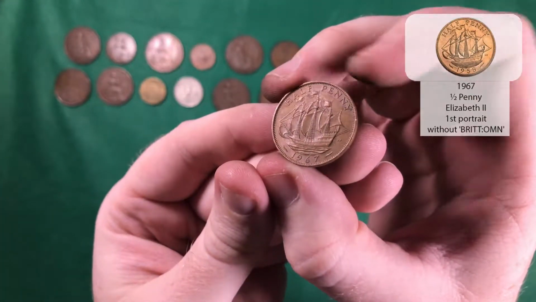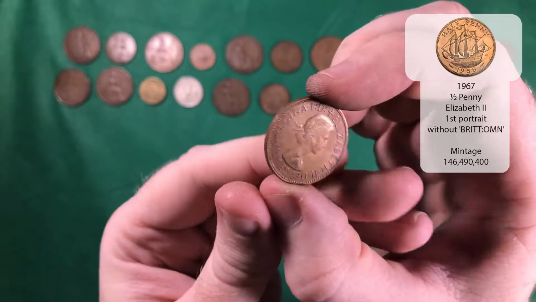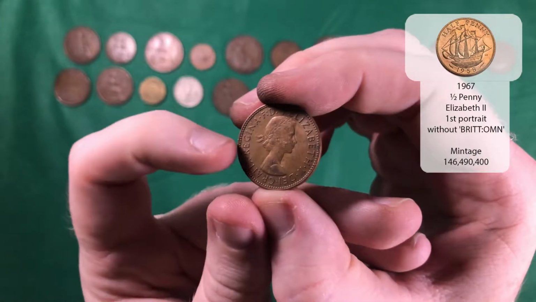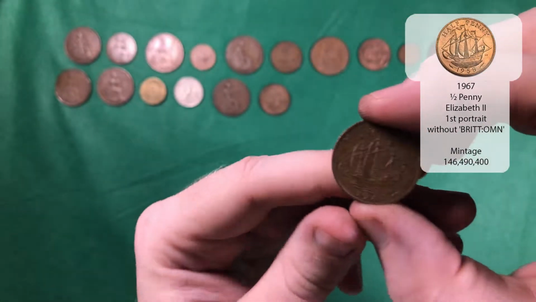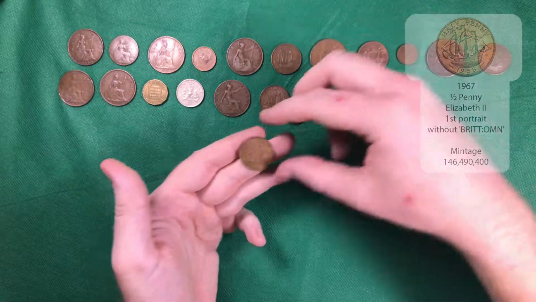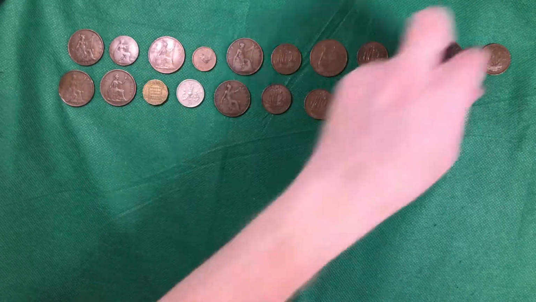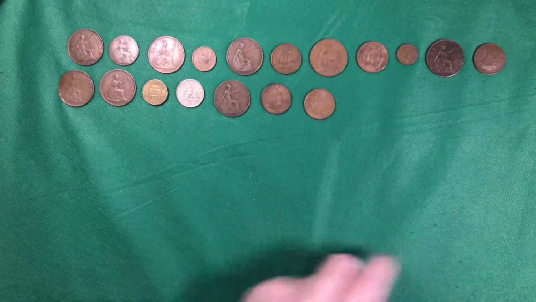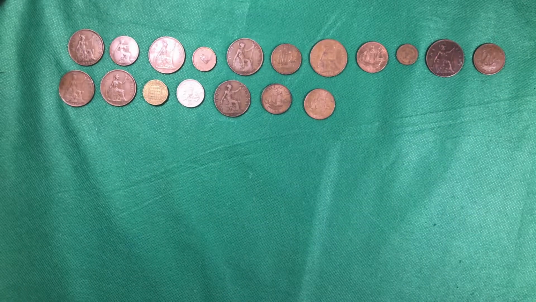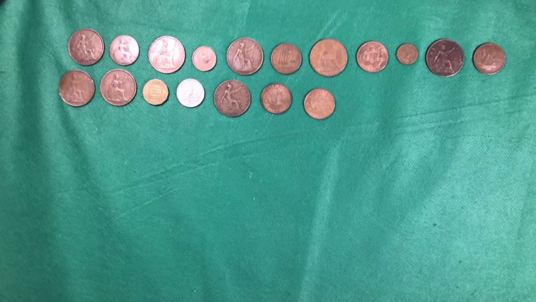And we've got a 1967 halfpenny. So Elizabeth II again. But I think with that, so what did we have? We had 66, 67, 64. Yeah, so just need 65, and then we'll have a little date run in there as well.